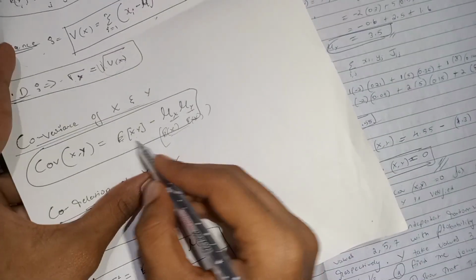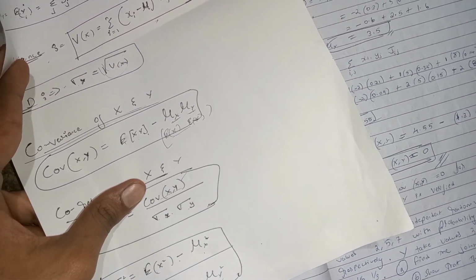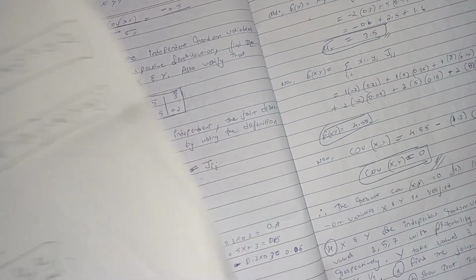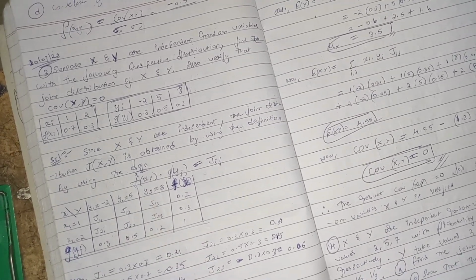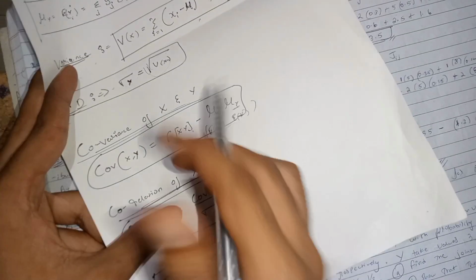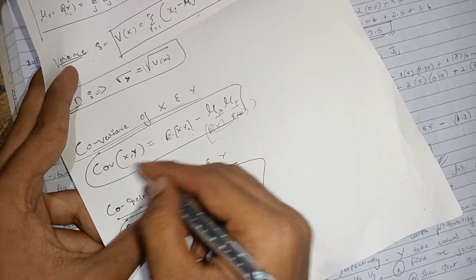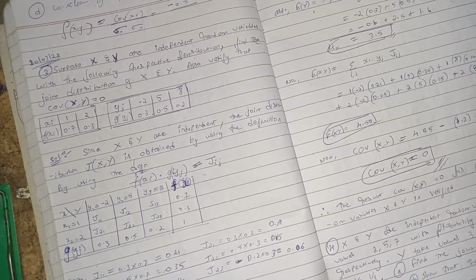But in order to find E of xy, I must have the joint probability distribution table of x and y. Using that table I can find E of xy, substitute it in this formula, find the covariance of x comma y, and verify whether it is 0 or not. So we shall do it.